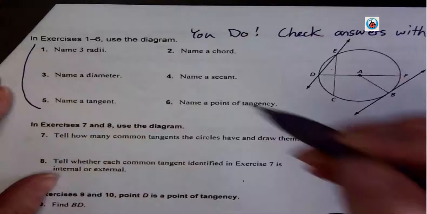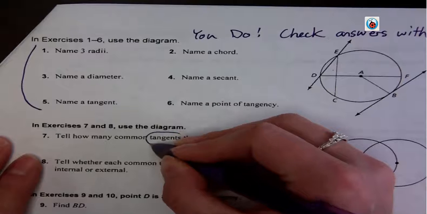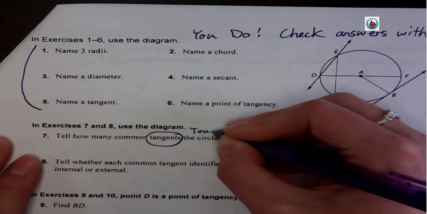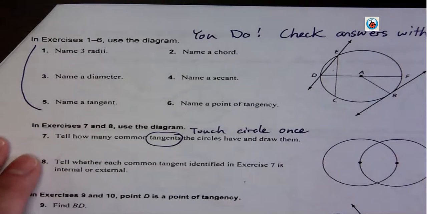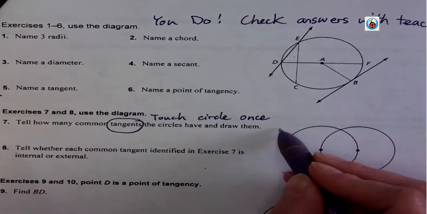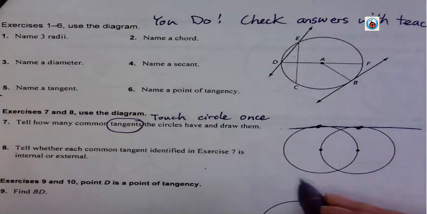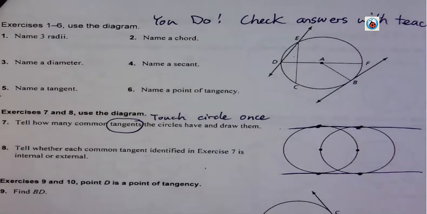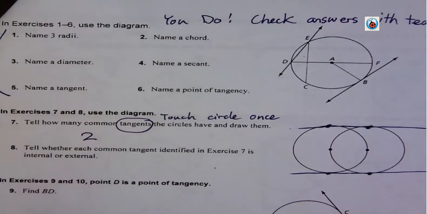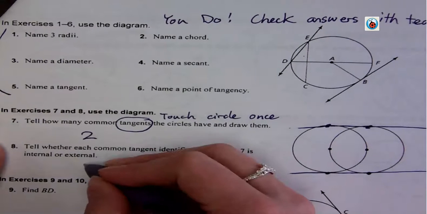Can you label those? Here we're going to see just how many common tangents. So tangents mean they touch the circle at one place. And so if we look here, I could draw a line across here that touches each circle once. I can draw a line across here that touches each circle once. And so that means we have 2. Internal or external means is in between the circles or outside, and these would be external.